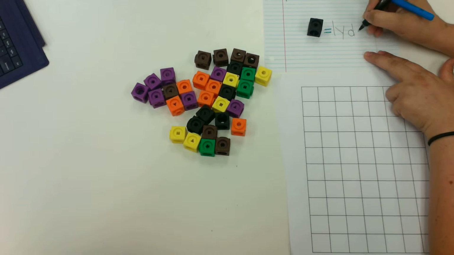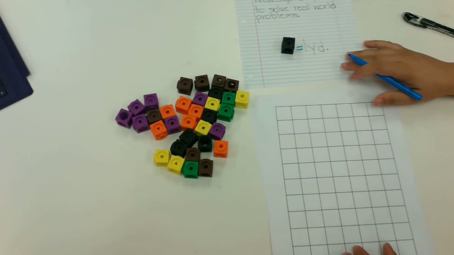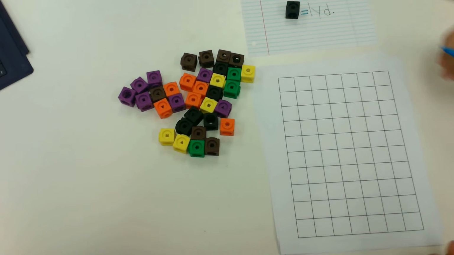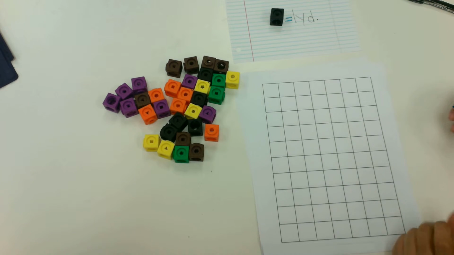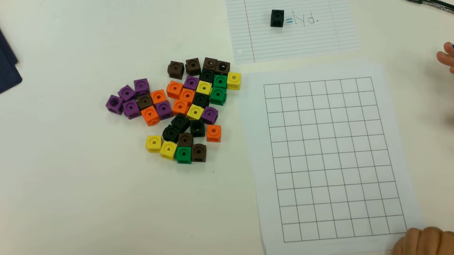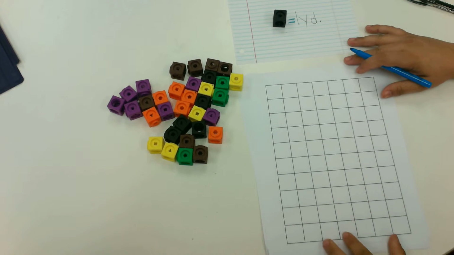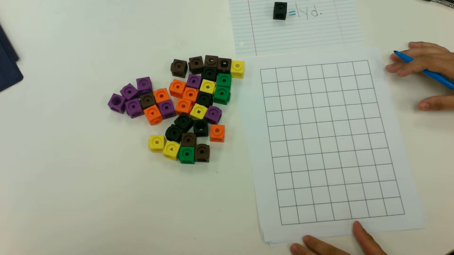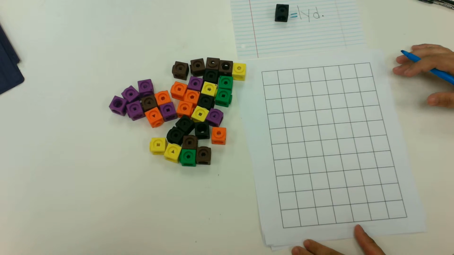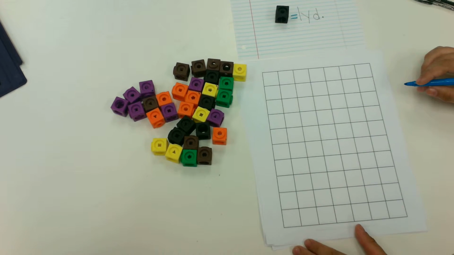Okay? So, each group will design their own swimming pool in any shape that they wish. And there's one little problem. To avoid any accidents, the pool is gonna need to be fenced.